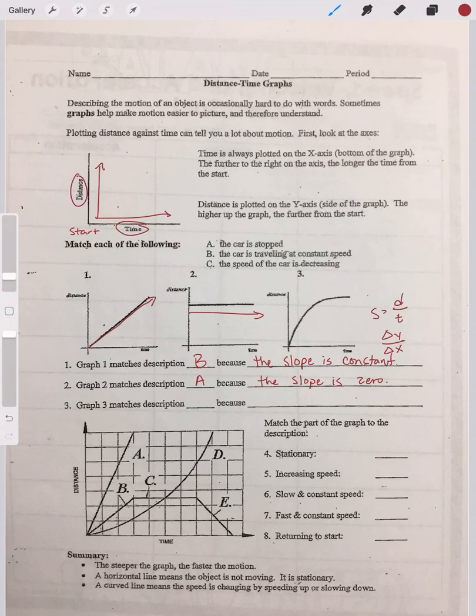Which leaves us with graph number 3, which matches description C. The speed of the car is decreasing. If the speed is changing, the slope is changing. So in graph 3, we see that we started out going faster and then we start to get slower. And so we see this curve in our slope here. So graph 3 matches description C because the slope is changing.